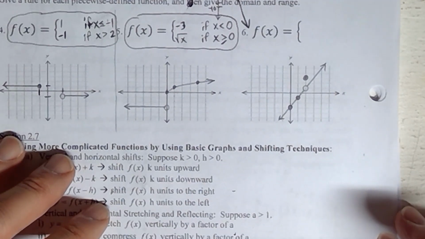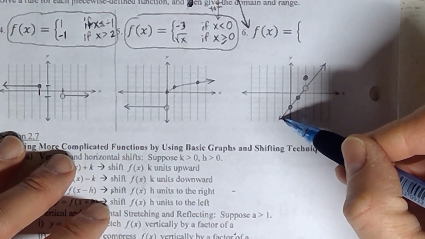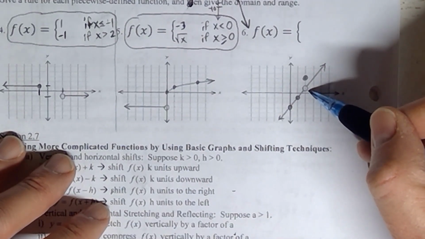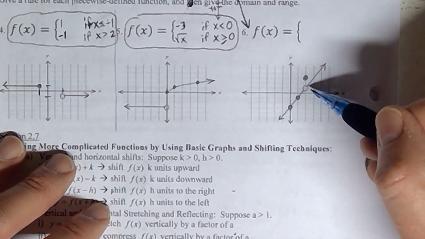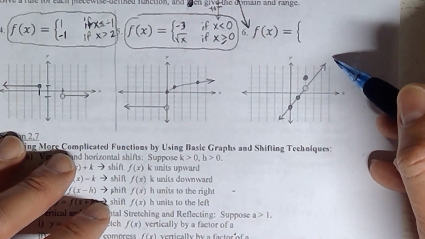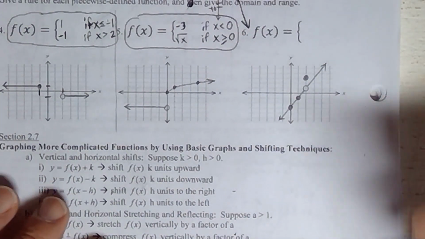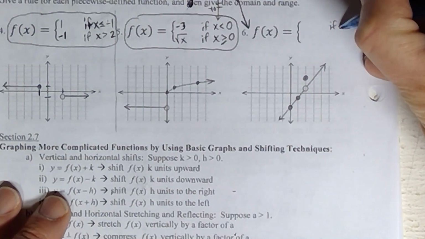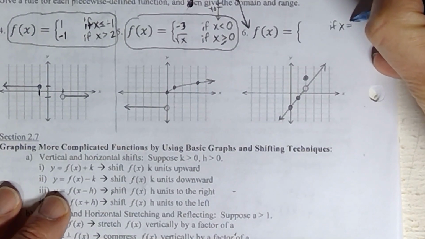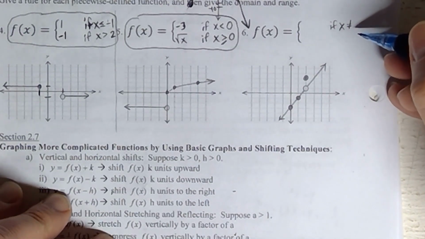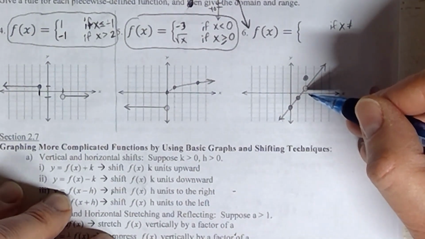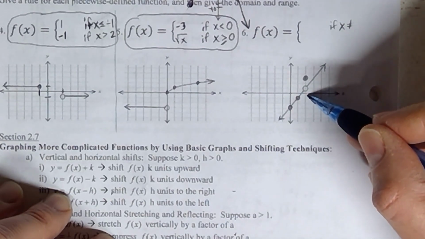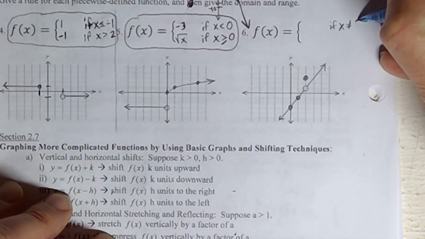First of all, when you have a graph that is completely continuous on both sides of an open circle, see how it's completely continuous to the left of the open circle and completely continuous to the right? What we do in that case is this. We just simply say if x is not equal to, you put a slash through the equal sign, x is not equal to, and then what is the x value where the pothole is right here? The open circle. It's at x equal to 2, right? So we say if x is not equal to 2.